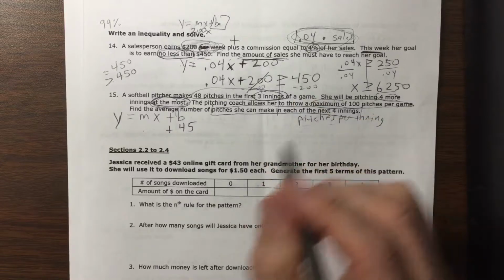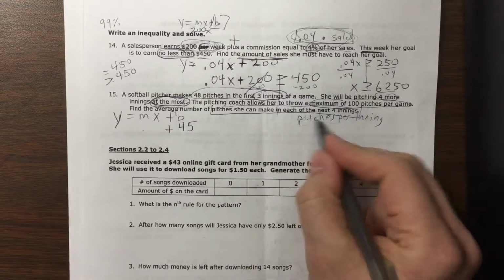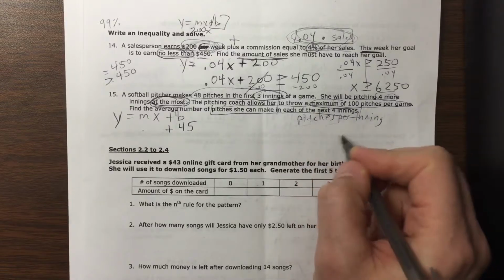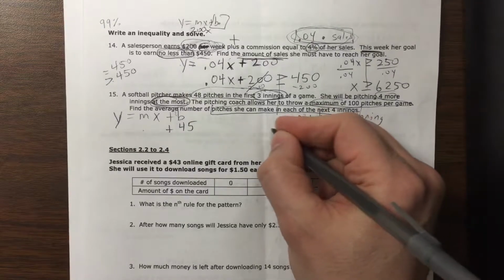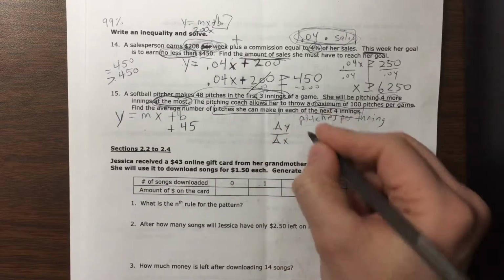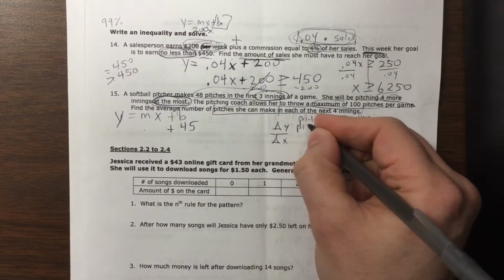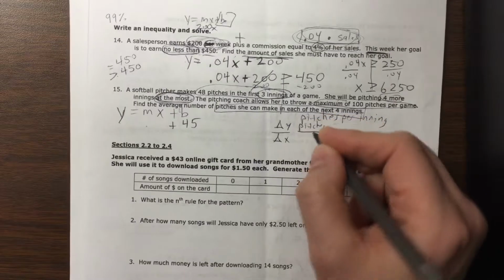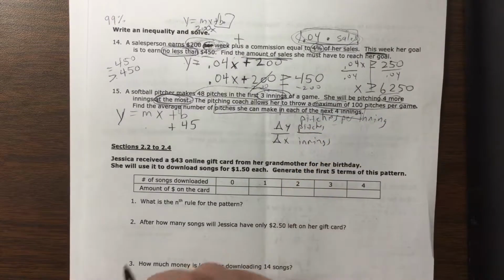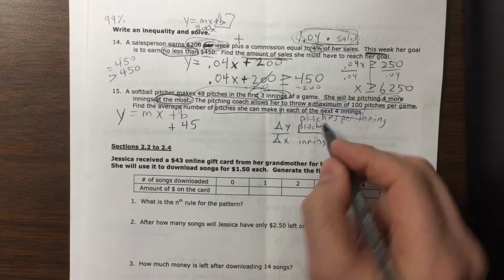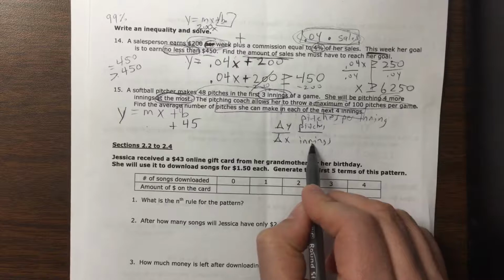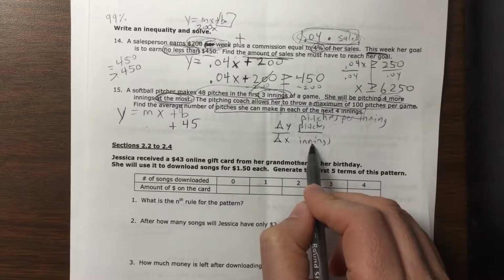So if we have pitches per inning set up as our slope, that means our slope is our change in y over change in x. And if change in y becomes pitches, change in x becomes change in innings. So we have pitches being y, and we have innings being x.